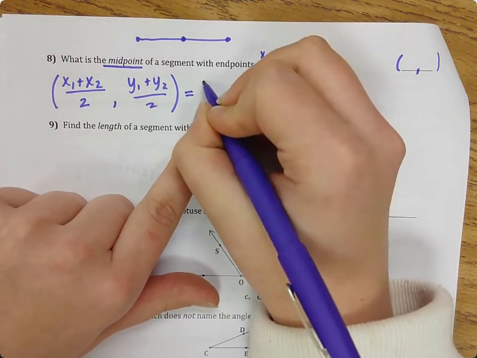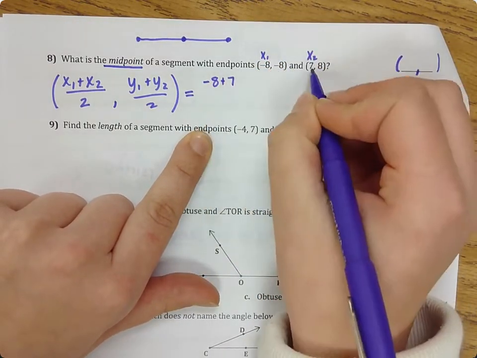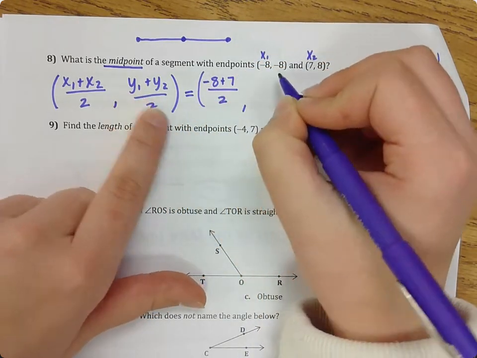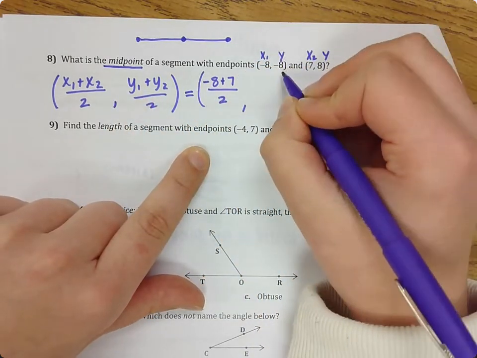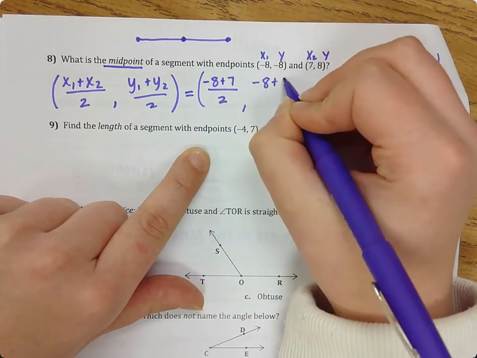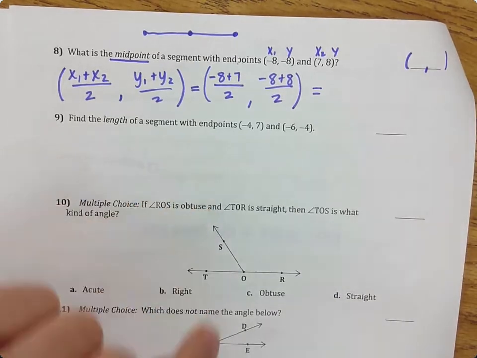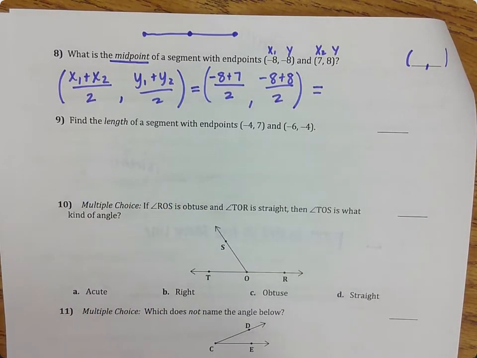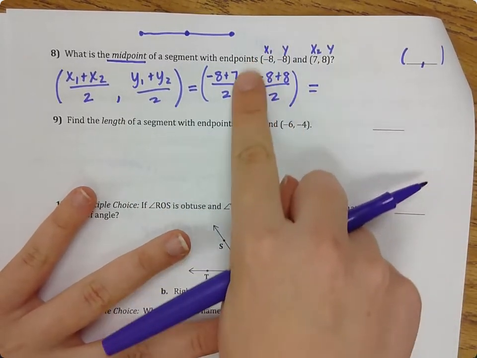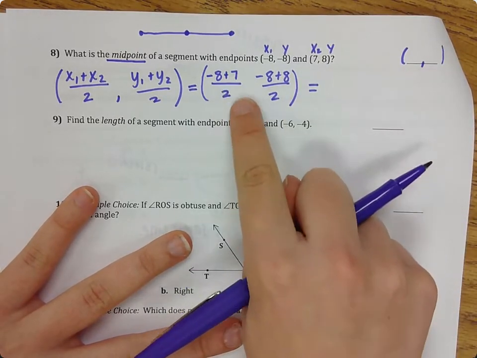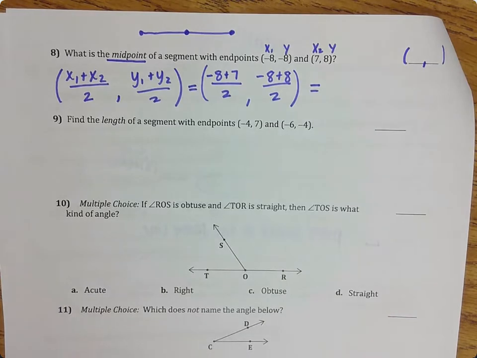So I'm going to take -8 plus 7, divide by 2. And then I'm going to do the same thing with my y's, -8 plus 8, divided by 2. Then we just need to simplify this, and I'm going to leave that for you all to solve. Once we set it up, can you write my final ordered pair by simplifying these fractions?